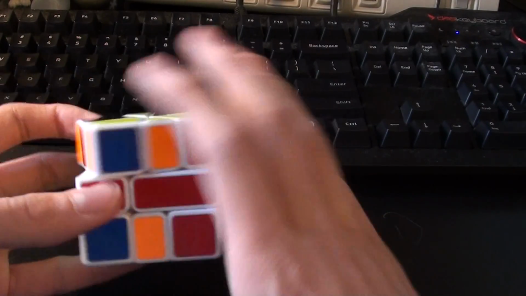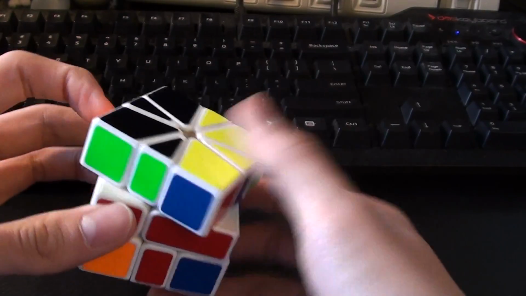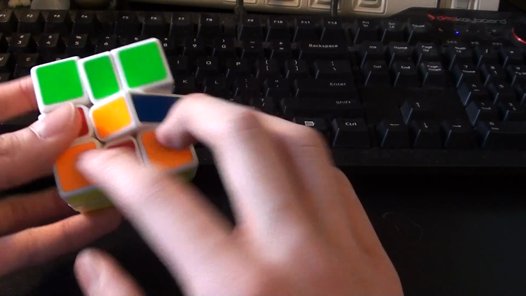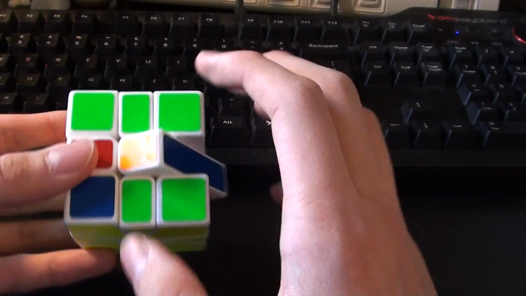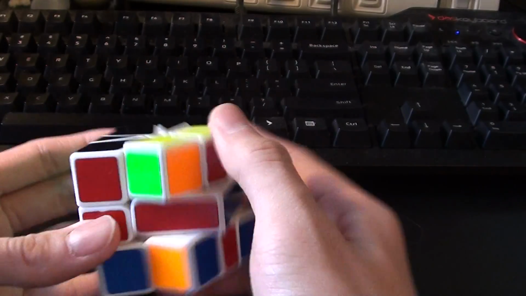So corner, edges, and then I have it adjacent with this block, and then I have adjacent U-perm.